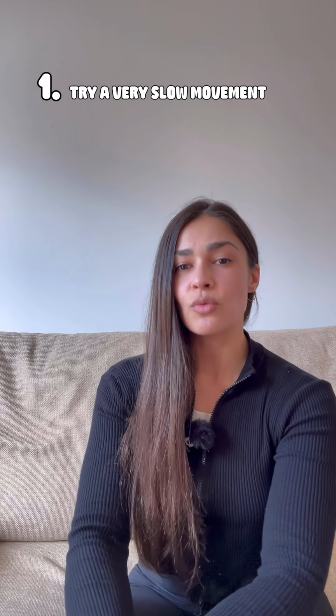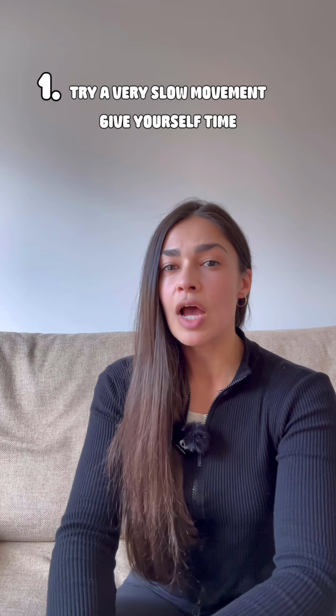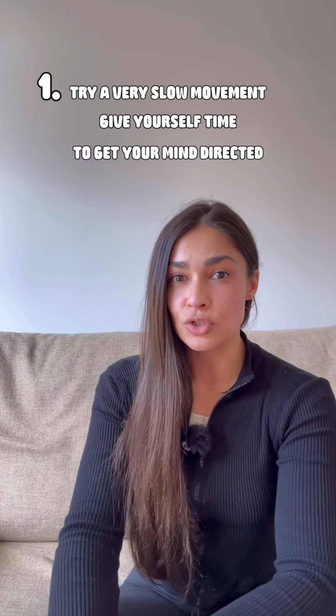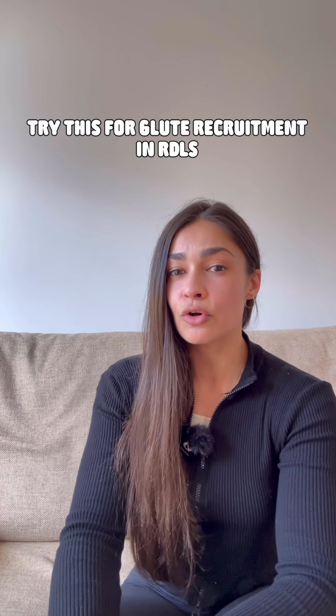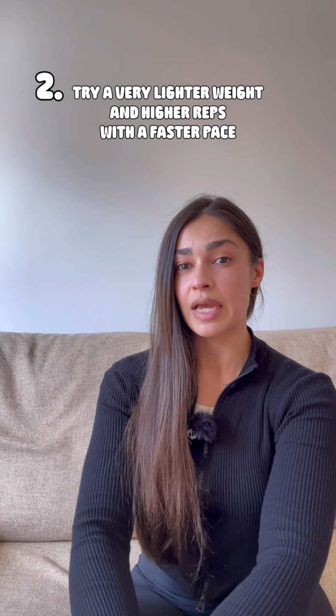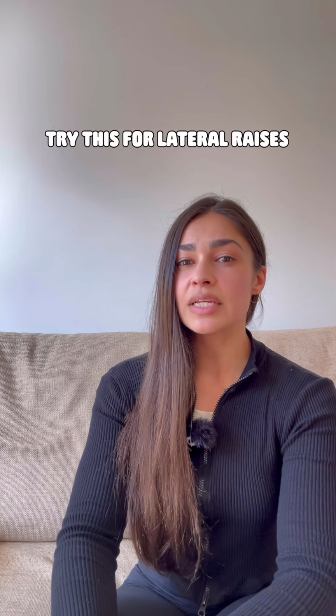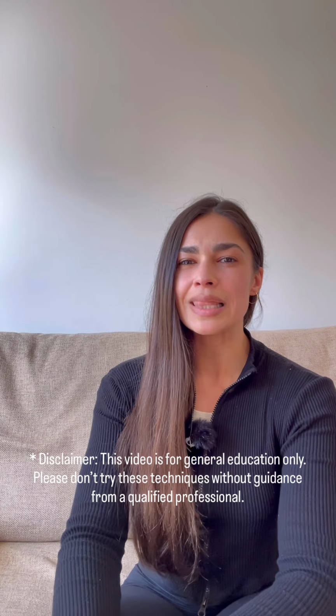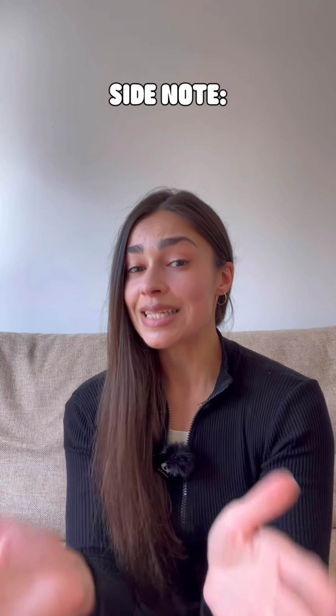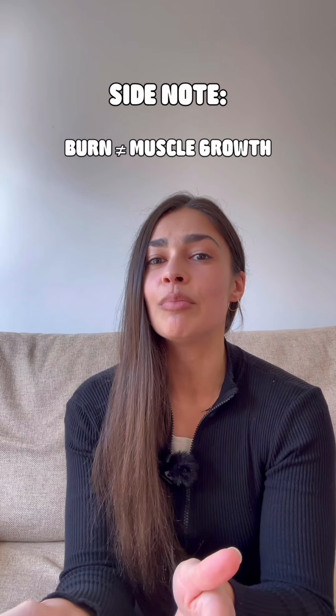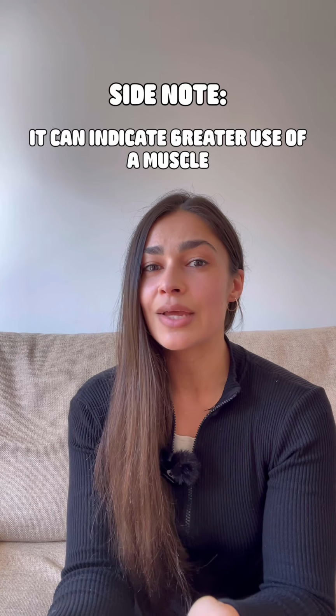For the most part, if you can't feel your focus muscle in a particular exercise, I recommend two tactics. One, try a very slow movement with a safe weight and give yourself a lot of time to get your mind directed at what the muscle is doing. I love this for teaching glute recruitment for RDLs. The second way is to try a lighter weight and higher reps with a faster pace. I describe this as allowing the reps to do their thing. This is quite useful for lateral raises. It's also quite safe as the weight will be quite light and you'll start feeling that burn. Side note, we're not necessarily looking for the burn to grow muscle, but it is an indicator of focus.